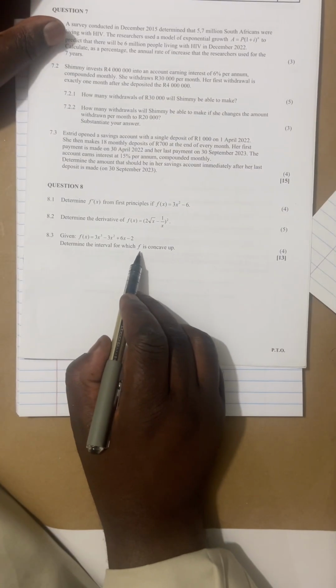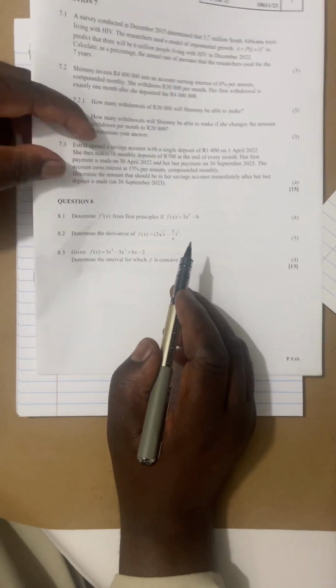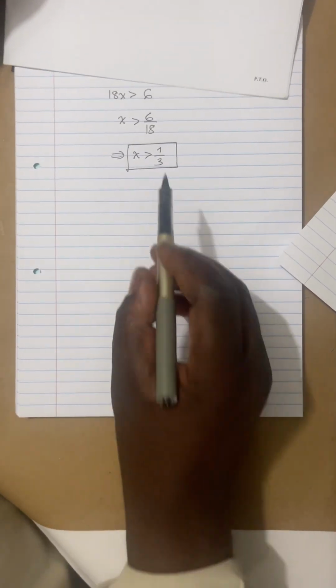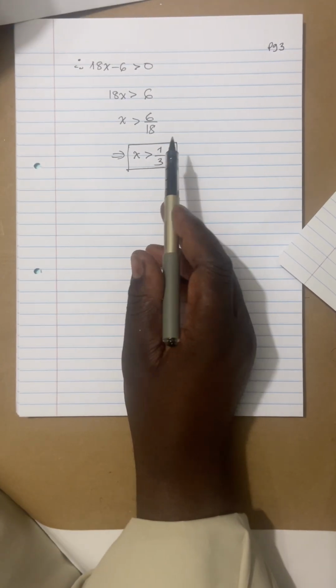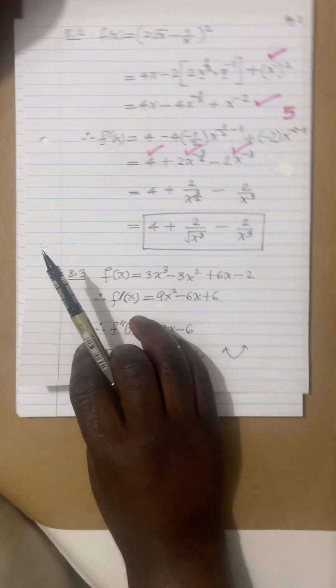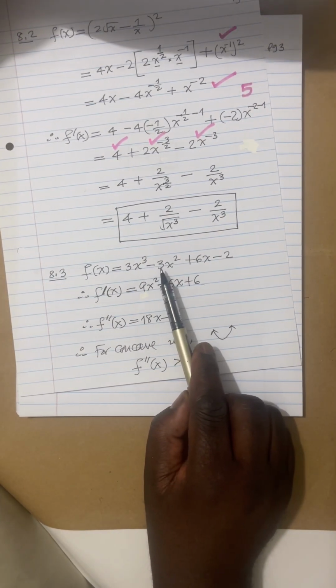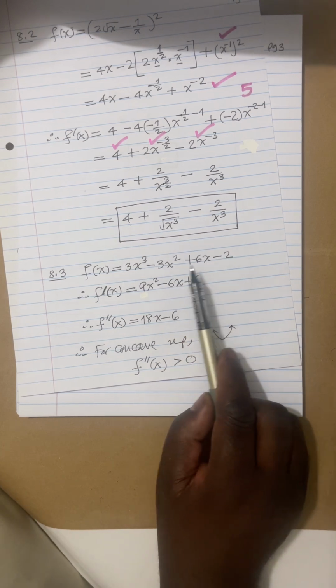Here it says, determine the interval for which f is concave up. Yes, so this is the interval. F is concave up from x equals 1 over 3 going to the right-hand side. Yeah, this is the expression I've got here. I'm not very happy with this, but let me just check the question again. 3x cubed minus 3x squared plus 6x plus 2.